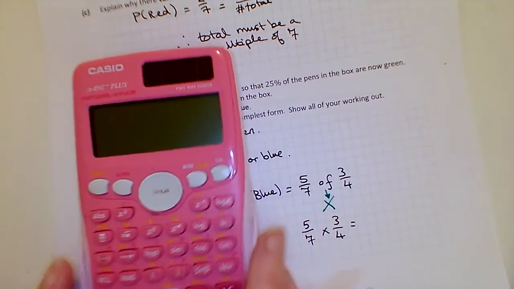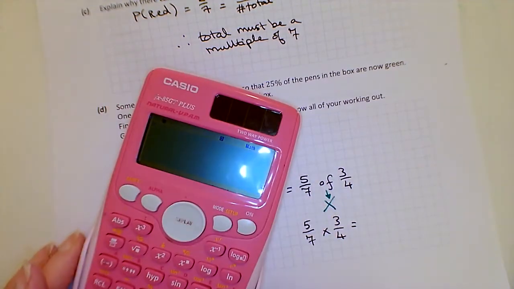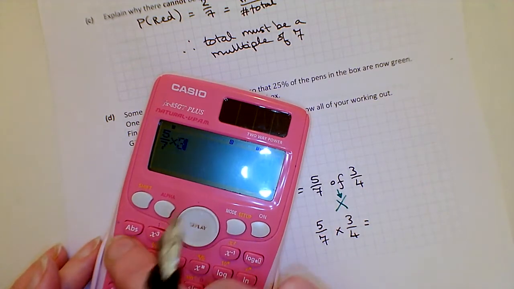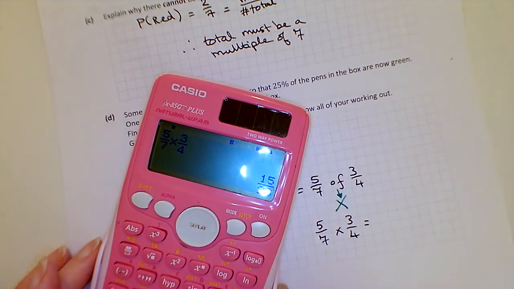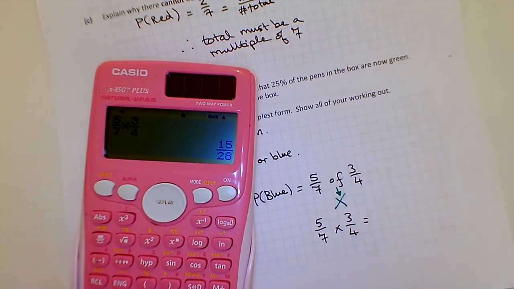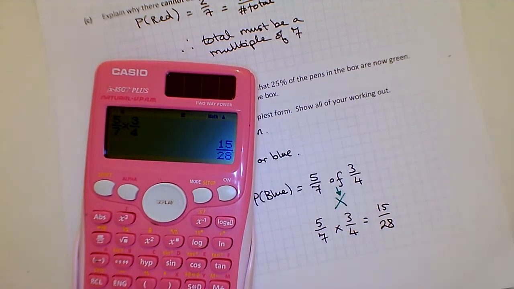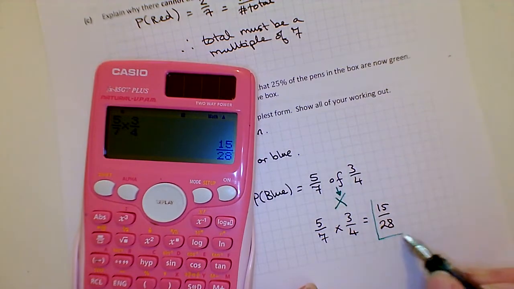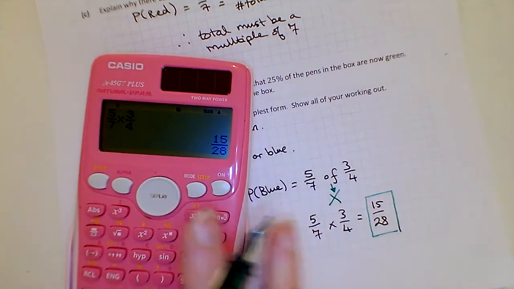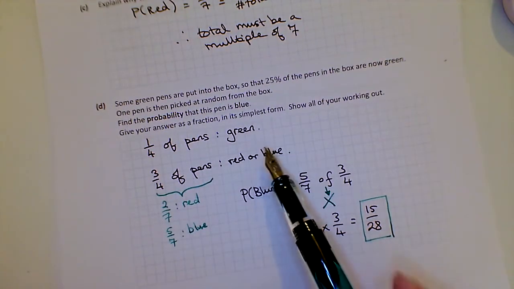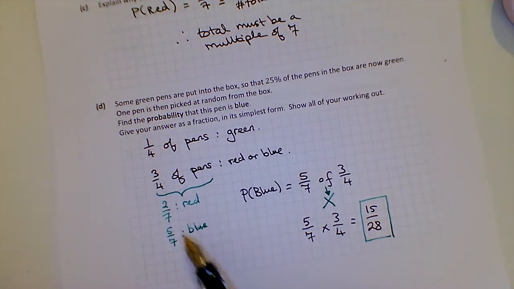So into the calculator we type 5/7 multiplied by 3/4 and get our final answer there, 15 out of 28. And that's it, that's all we need to do. So the key there was realizing that the remaining 3/4, now that we'd added in the green pens, we had to find 2/7 of that for the red ones and 5/7 of that for the blue.